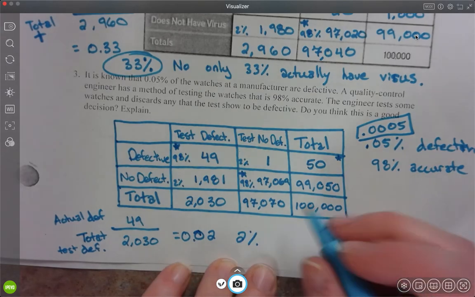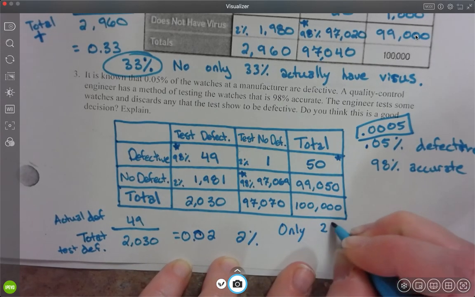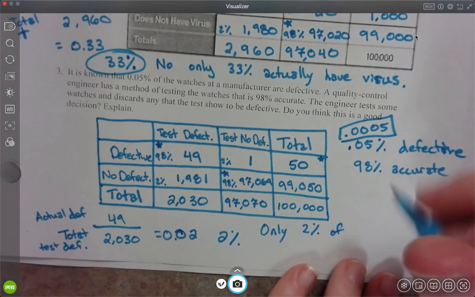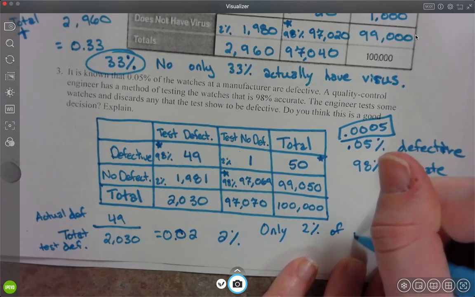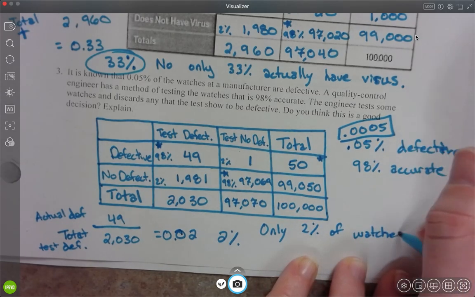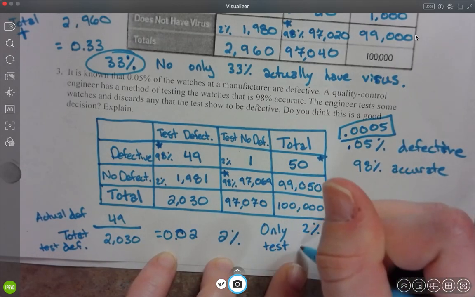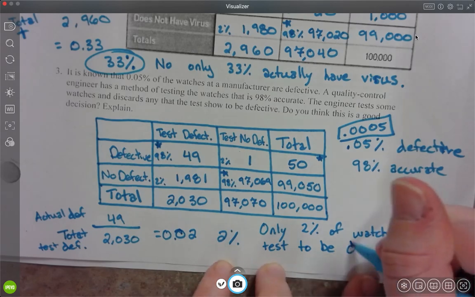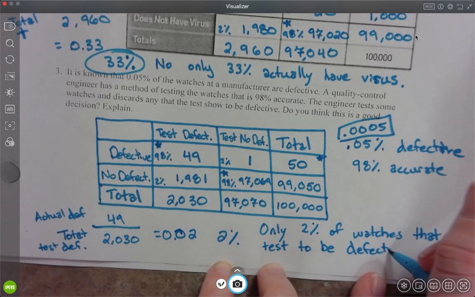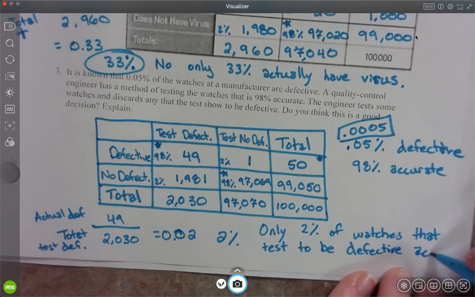So what this means is that only 2% of watches that test to be defective actually are defective.